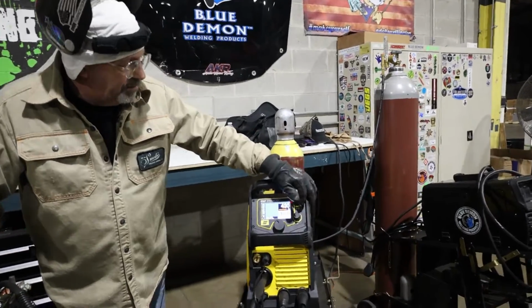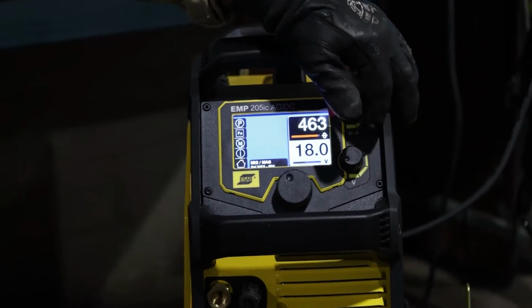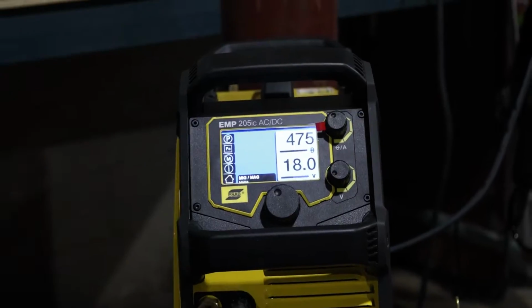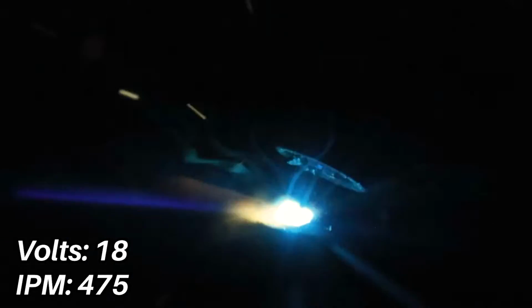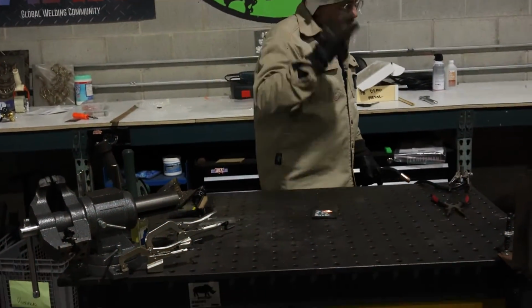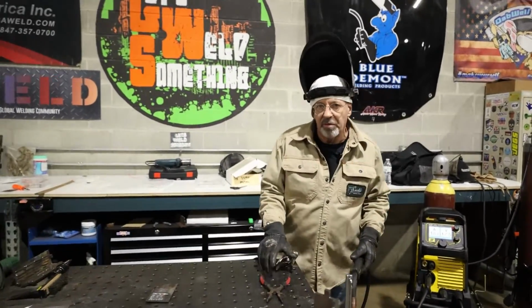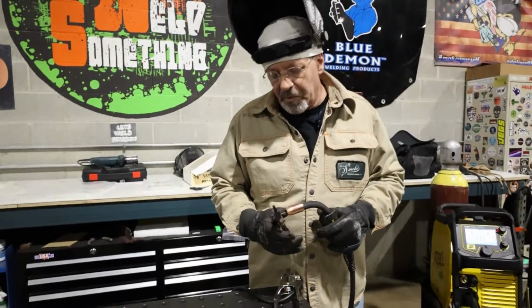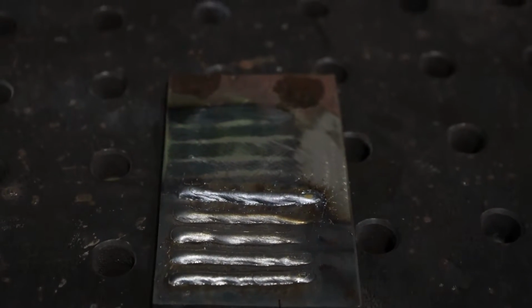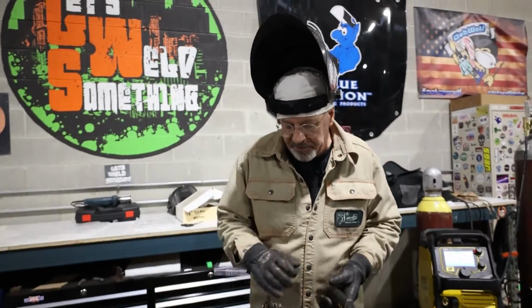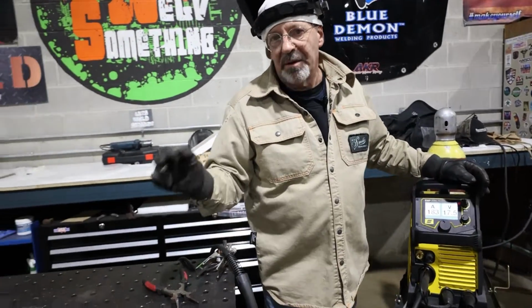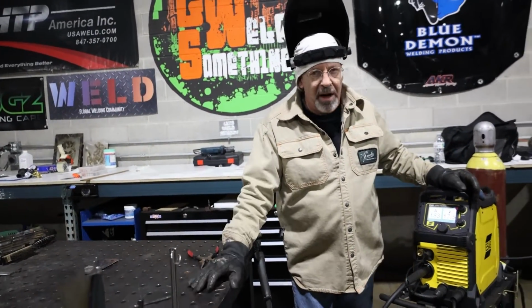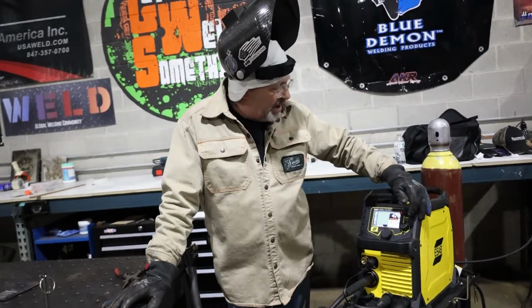I'll just get silly and go to 475. It might weld, it might not. There's your borderline of, no, I don't want to weld anymore. So, as long as you've got a good ground and the right conditions, it'll be stable. If you don't have a good ground, or you've got too much wire feed speed, that's probably what you're going to listen to. You're going to hear this thing snapping and popping and bucking. So let's go back down.